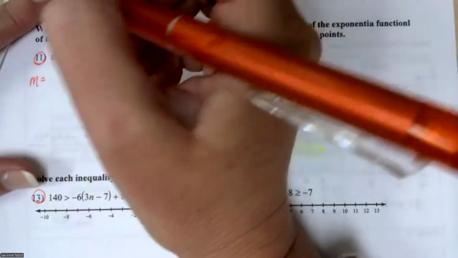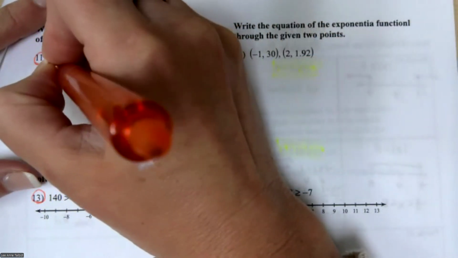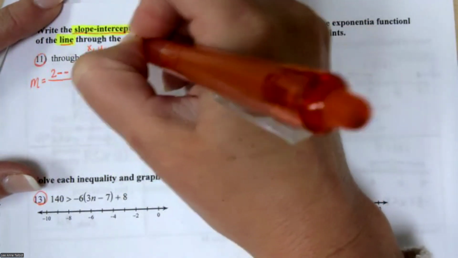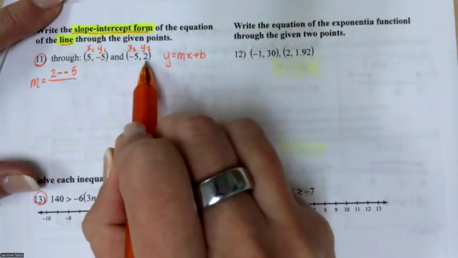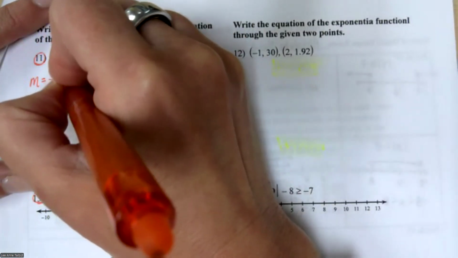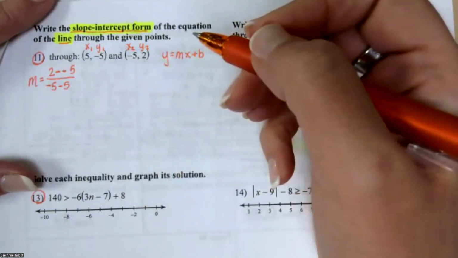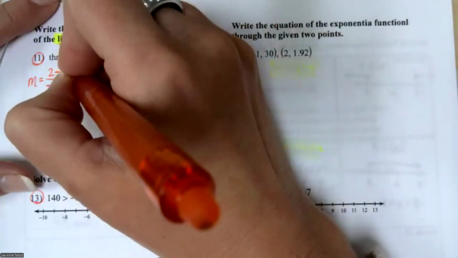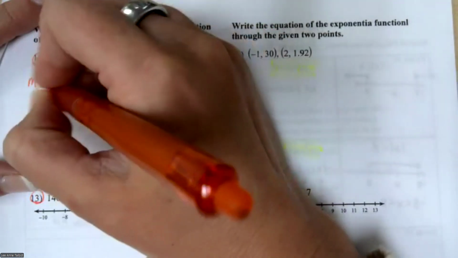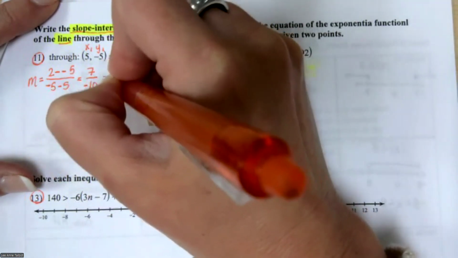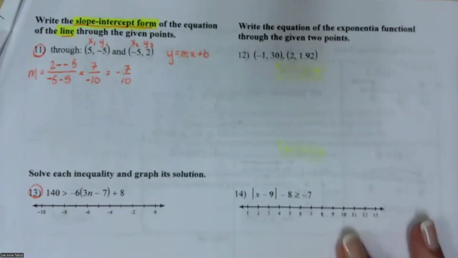So anyway, okay, so slope equals 2 minus -5 over -5 minus 5. Two minus -5 is 7. And -5 minus 5 is -10. So my slope is -7/10.